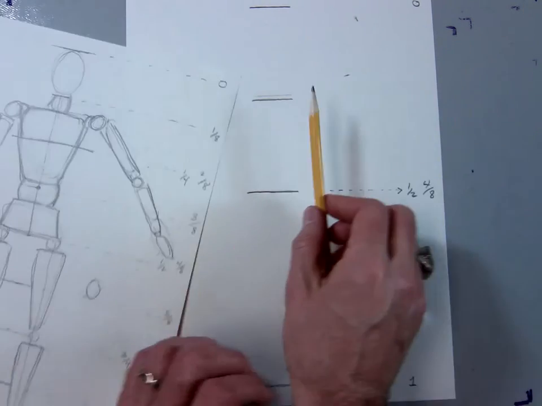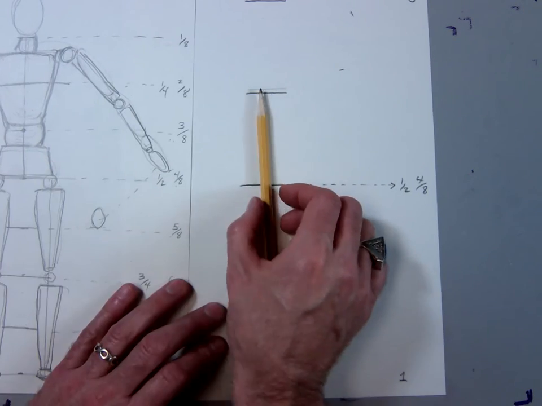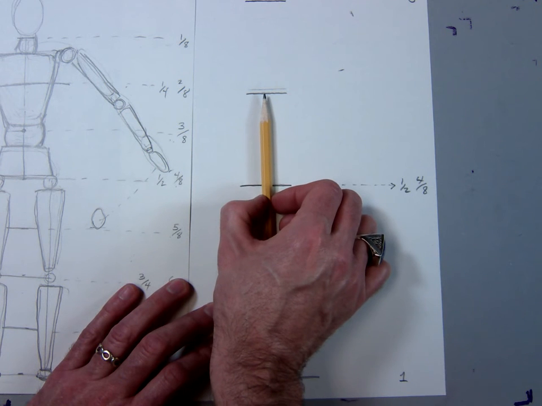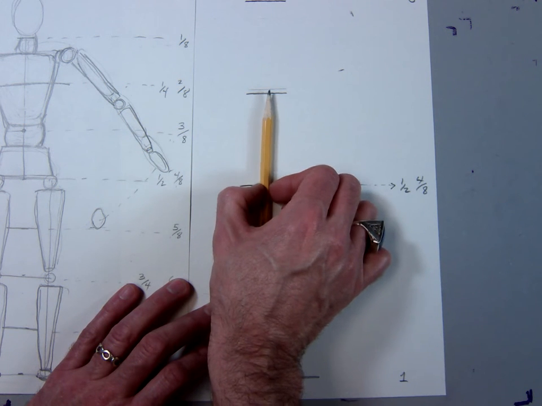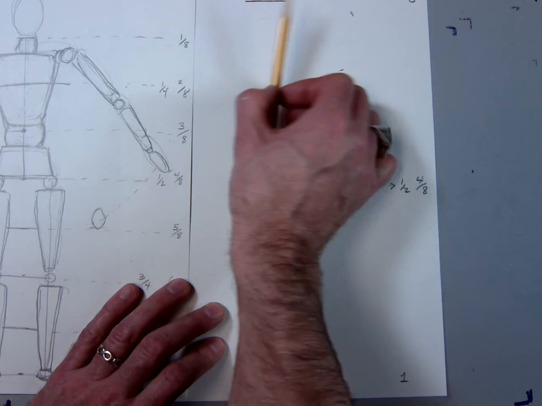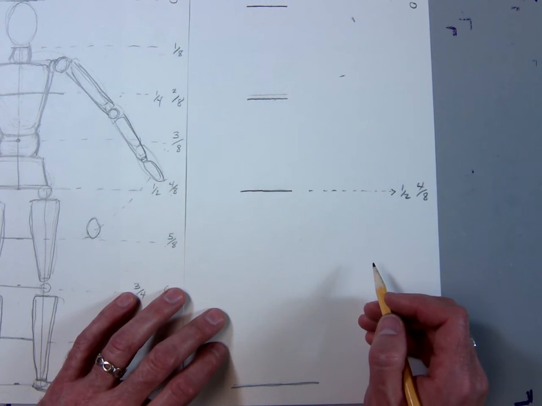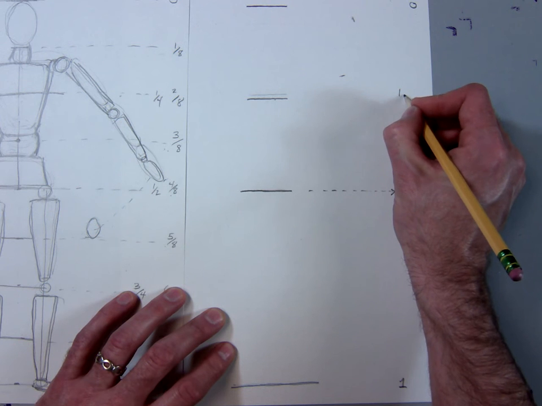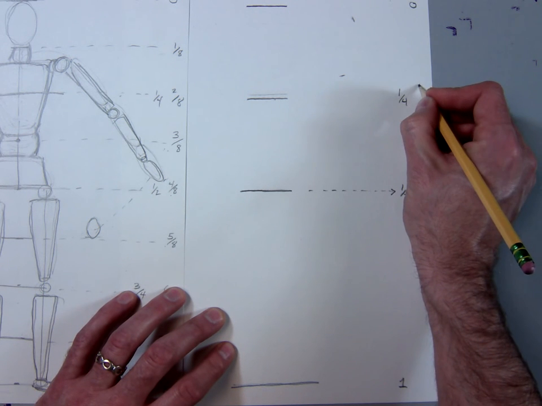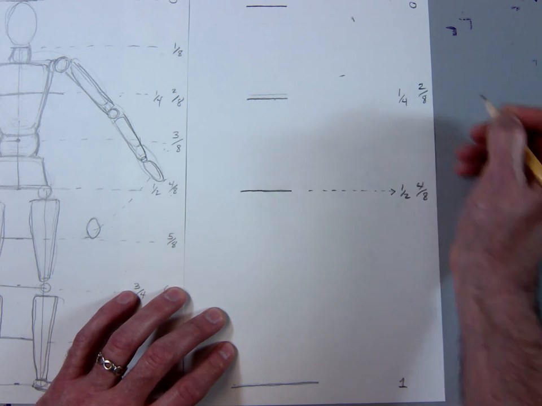Now I'm going to go back and measure. Use the tip of my pencil and grip here. Slide it up. All right, close enough. So that's my next division, which would be 1/4 of the whole, or if you want to think of it as 2/8, that's fine too.